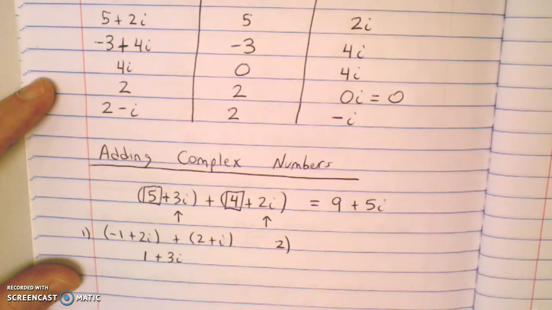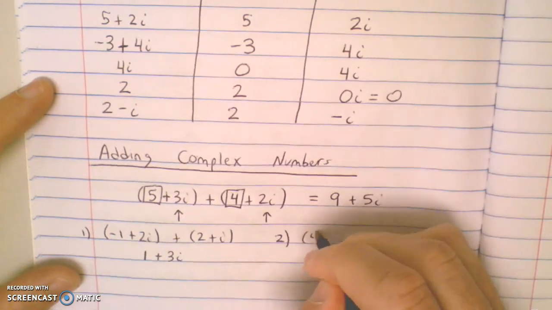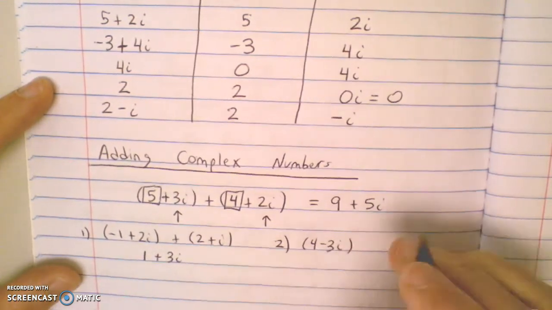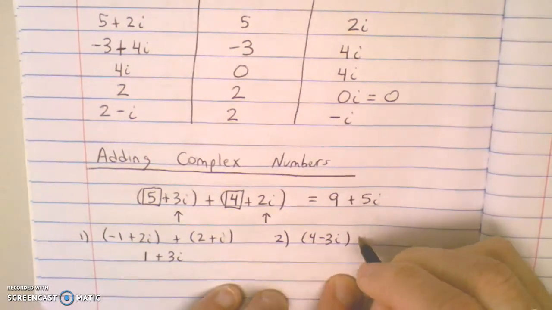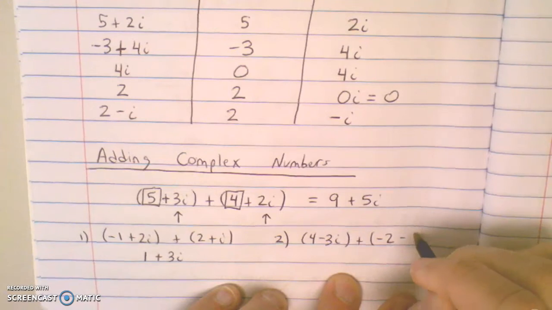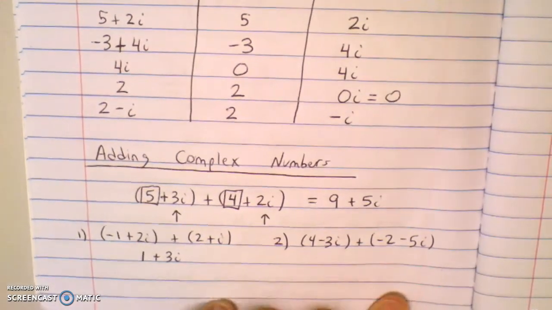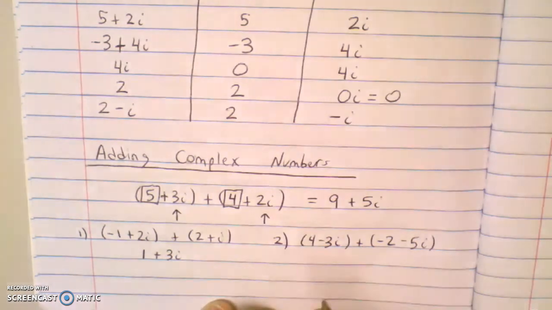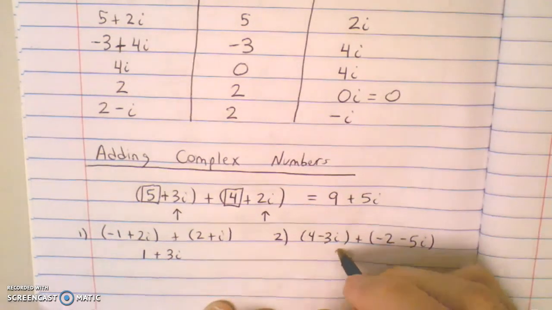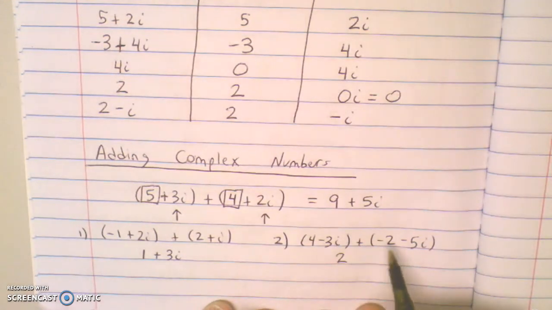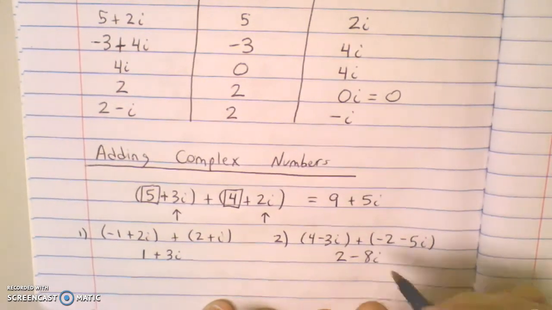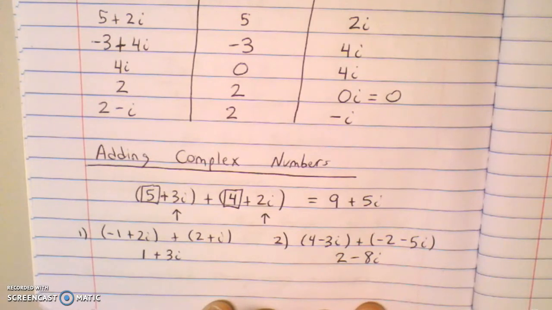Another example. 4 minus 3i plus -2 minus 5i. So again, we're just adding the complex numbers. So I have 4 plus -2, that's +2. And I have -3i plus -5i, that's -8i. So when you're adding complex numbers, you just look for the like values in terms of the real numbers and in terms of the complex numbers and add those together.